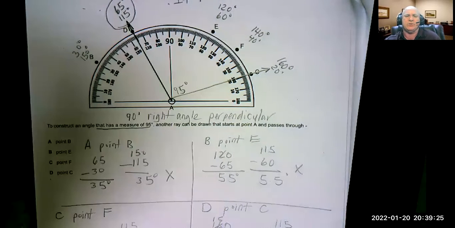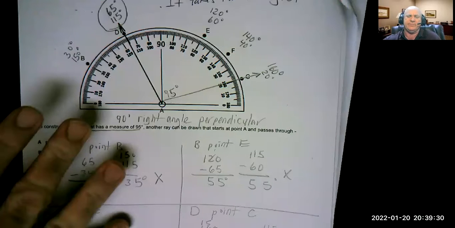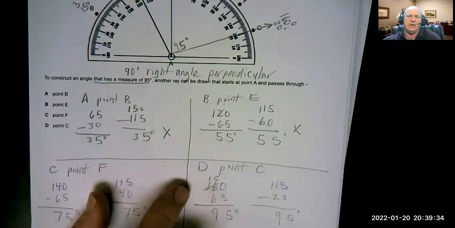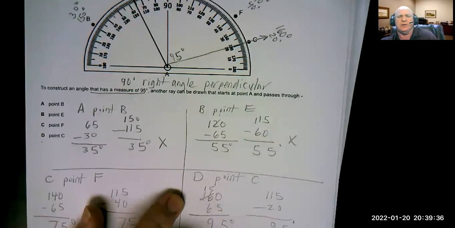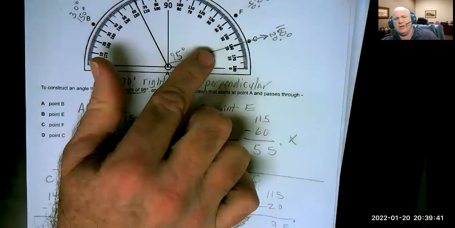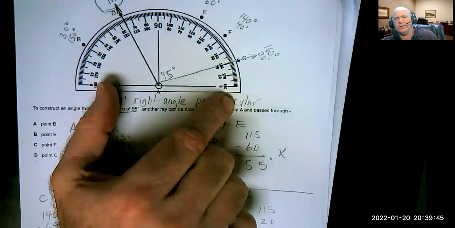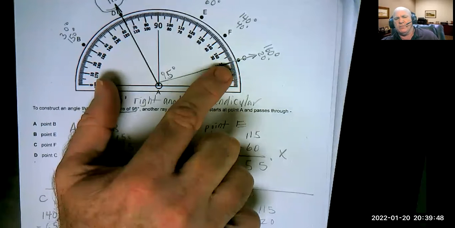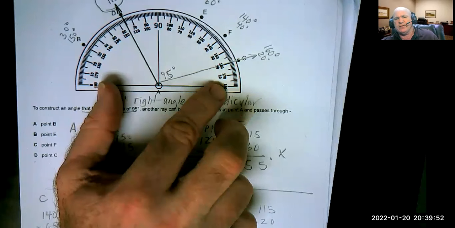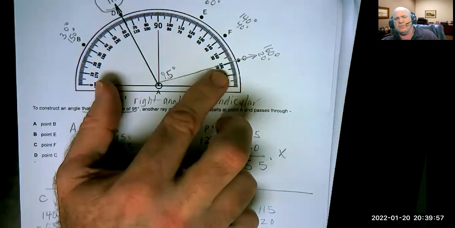And it takes two rays to make an angle. Finally, the last one, it's got to be the right one. We're going to look at D, point C. There is point C. It's 160 on the top when you're going from right to left, and it's 20 degrees on the bottom when we're going from right to left on this one. And the top one is from left to right.